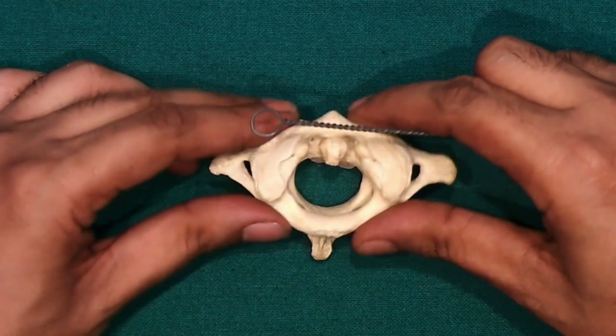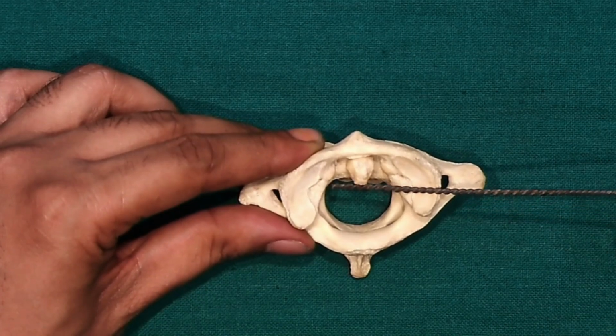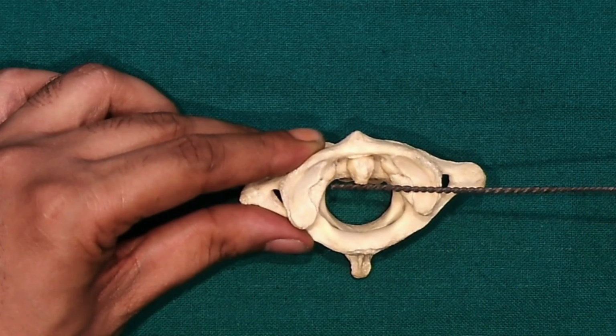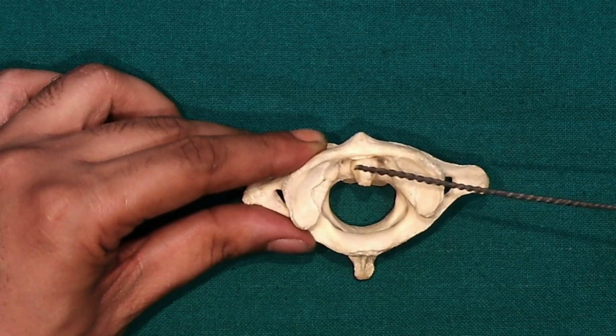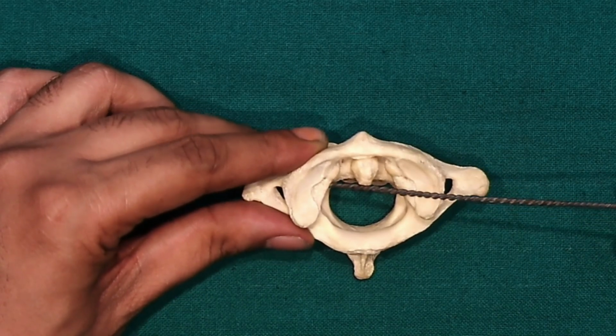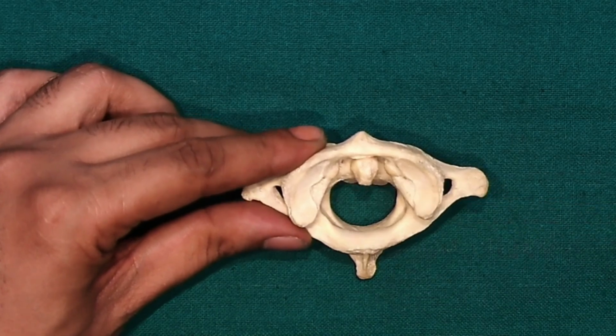So here will be the odontoid process, and this will be your transverse ligament of the atlas. This ligament holds the dens or the odontoid process in its place and prevents it from injuring the spinal cord.